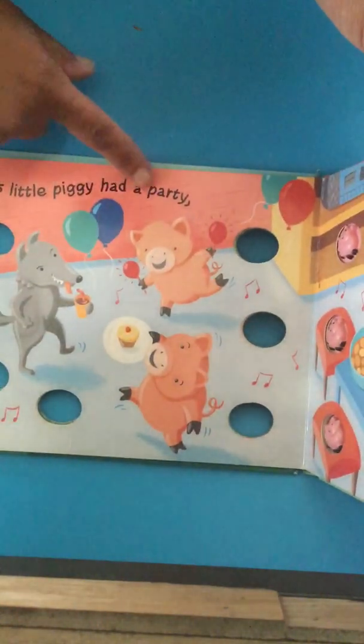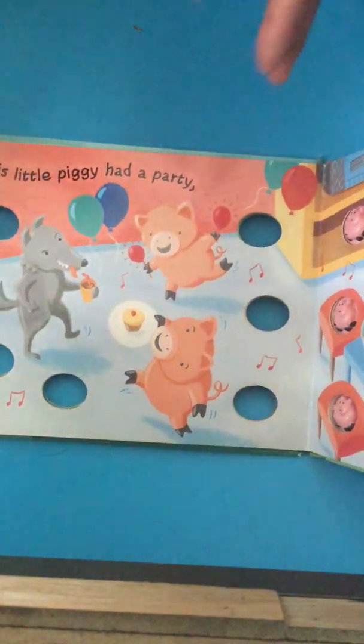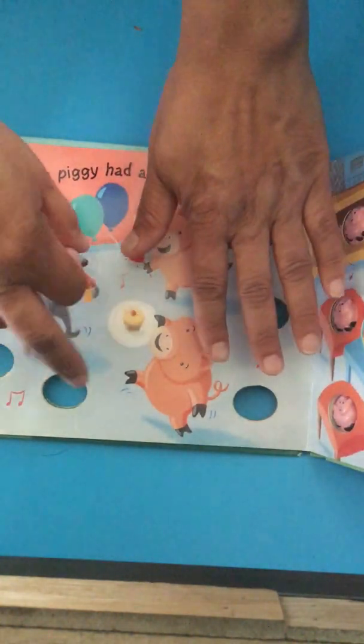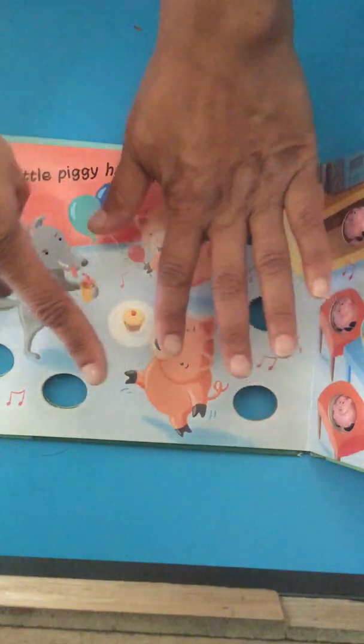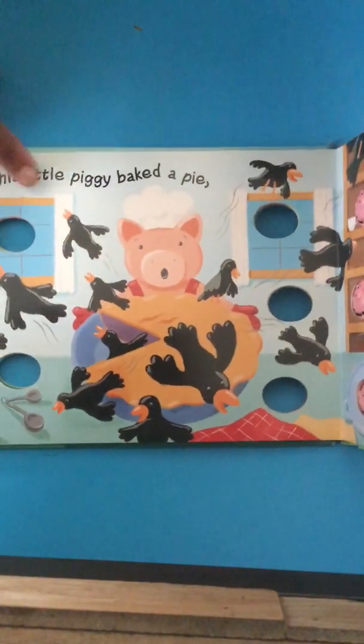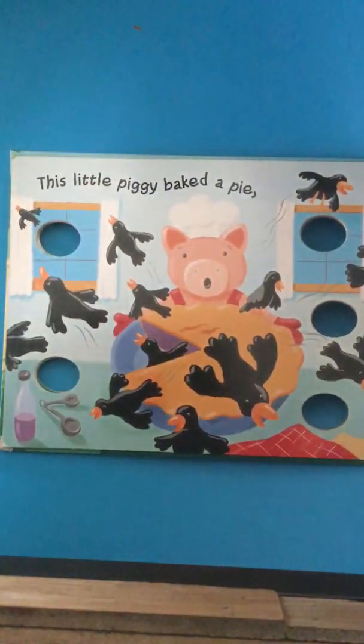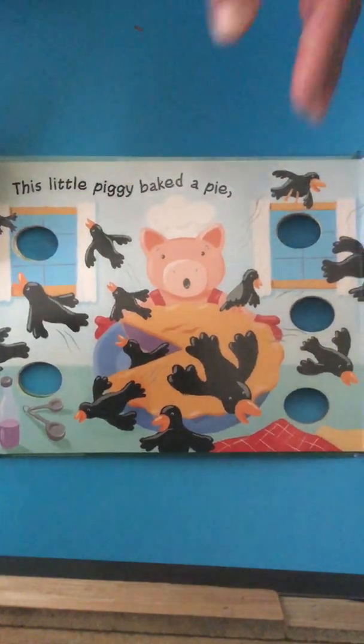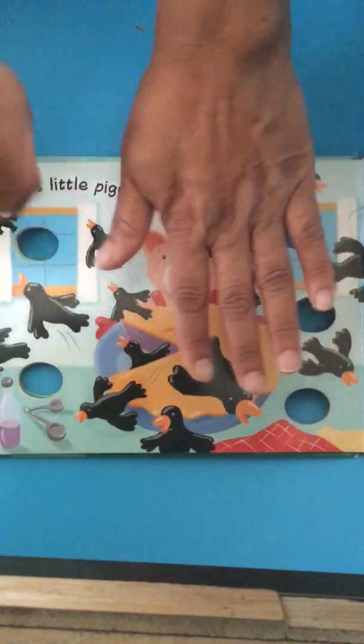This little piggy had a party. Remember there was 7? Now there's going to be which one? 6. 6 friends danced all night. This little piggy baked a pie. Remember there was 6? Now, good subtracting.